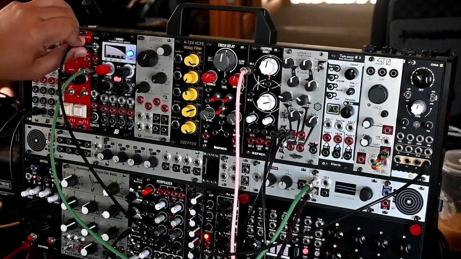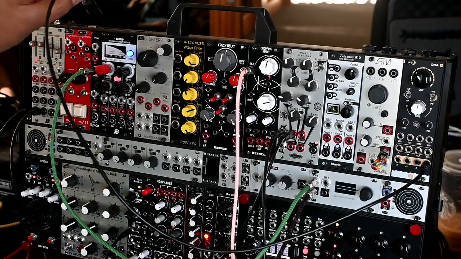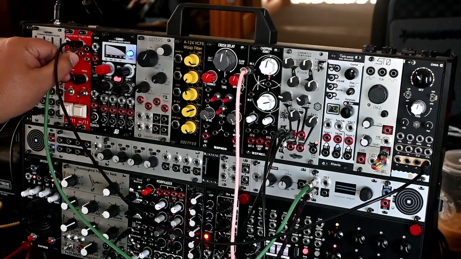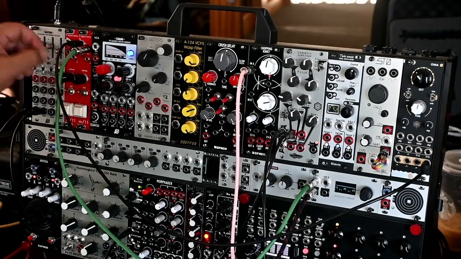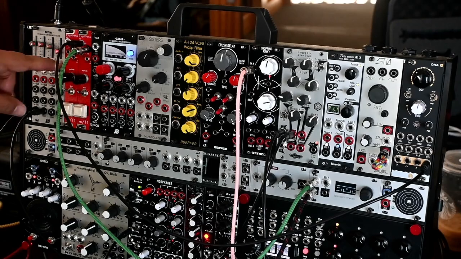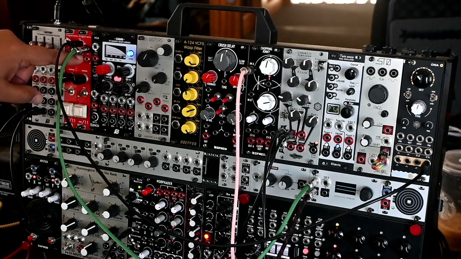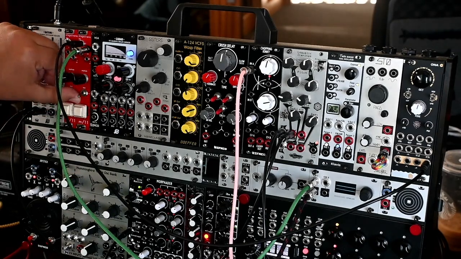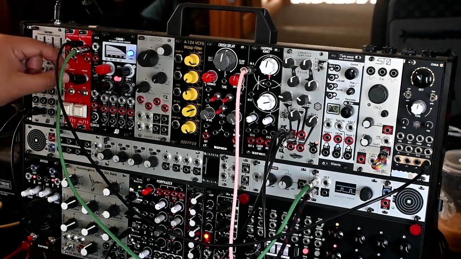If I switch to the Trogotronic VCA, with the same connections, I get a sound. The Trogotronic is a little special because it has this momentary switch, which, if you have it in the on position, is going to be on.